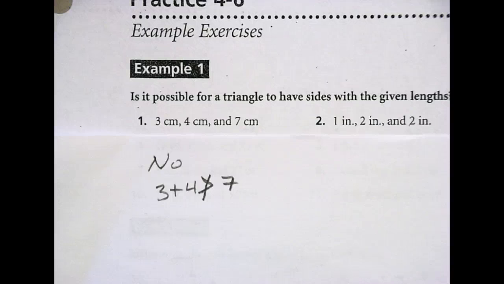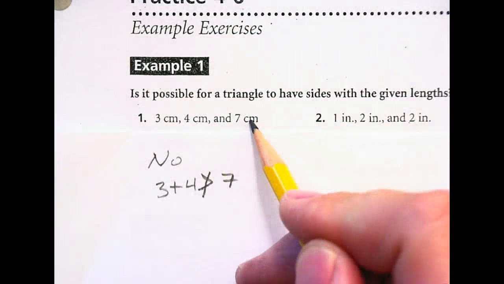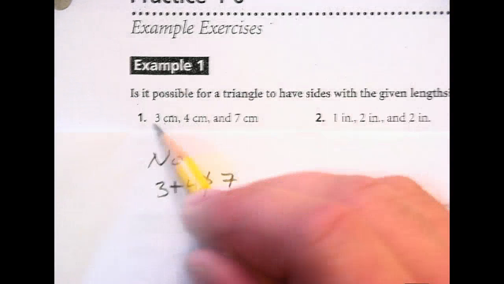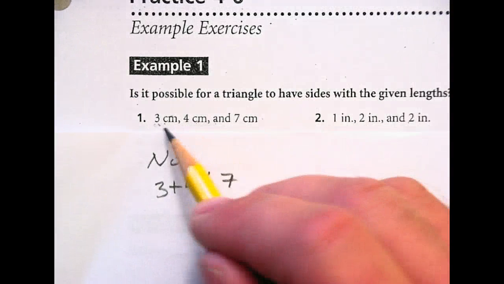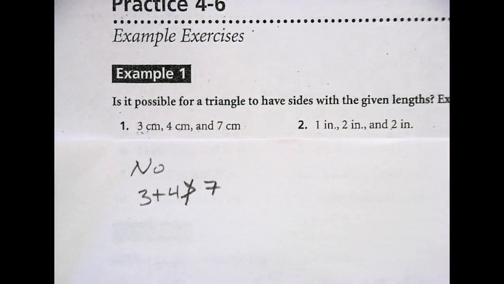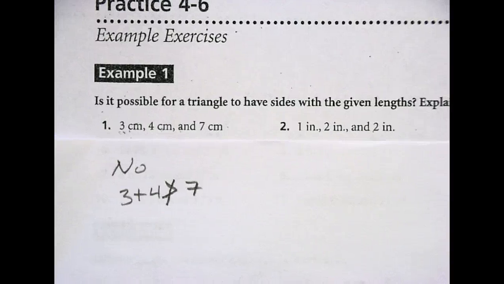Is that good? Oh, Cameron, question? Does it have to be true for all the sides around it? Yeah. So if, like, 4 plus 7 is greater than 3, right? And 3 plus 7 is greater than 4, but that one doesn't work. So it has to be true for all of them. Good question.